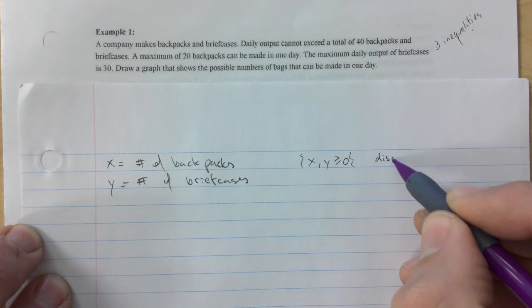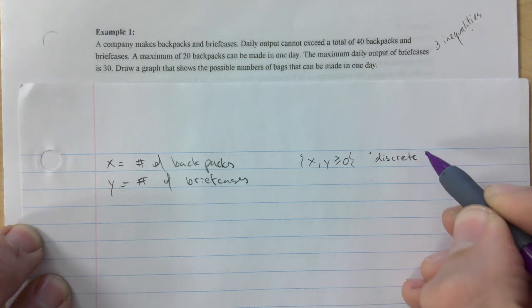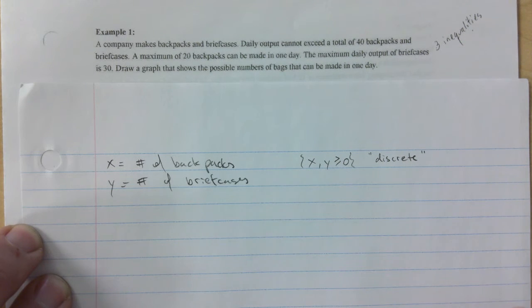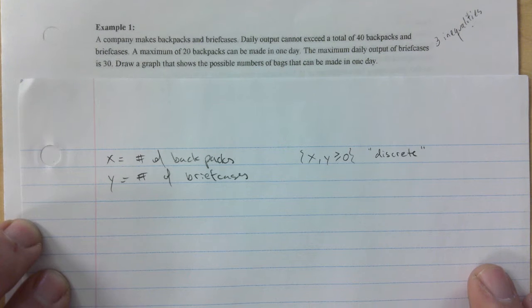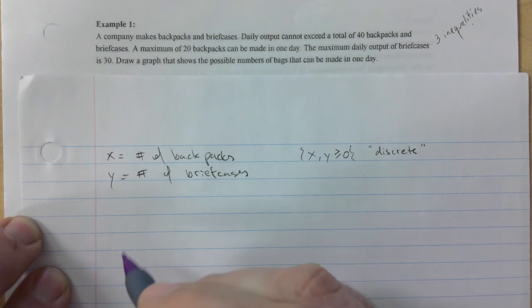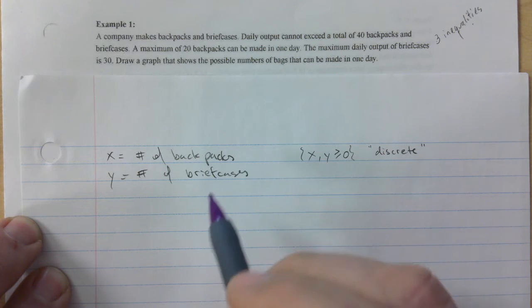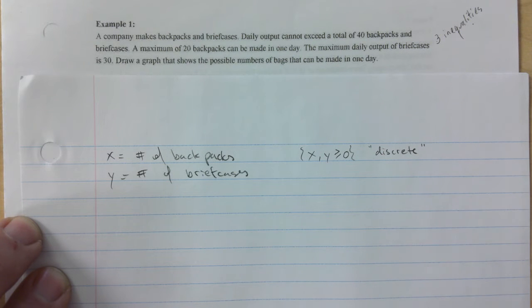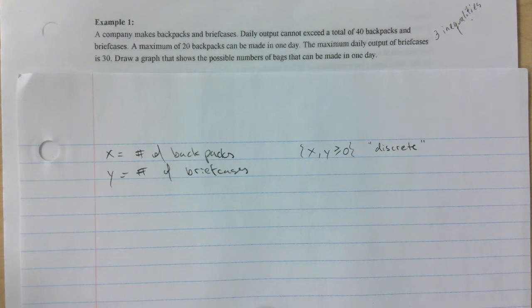And again, this is discrete, because it's number of things. You can't have partial quantities. Okay, and so we've done that. That's always your setup, and then you want to be looking for your inequalities. And let's highlight them.